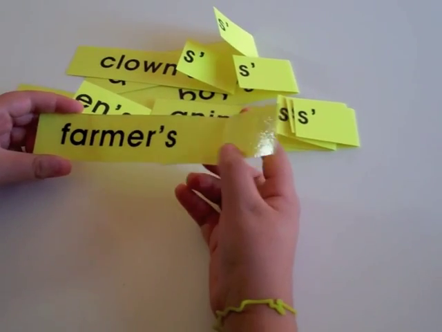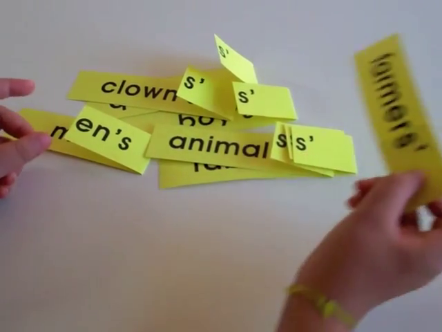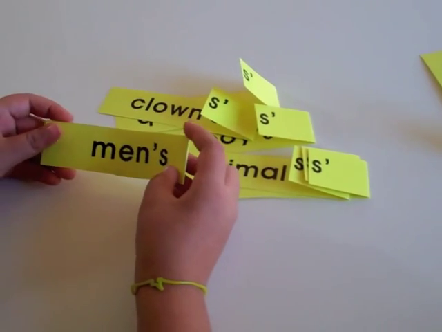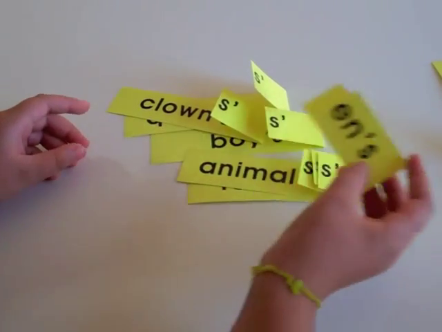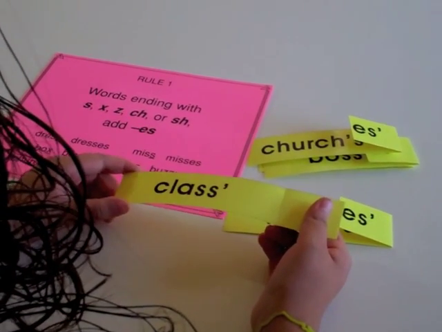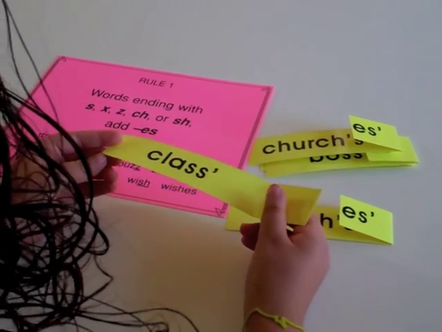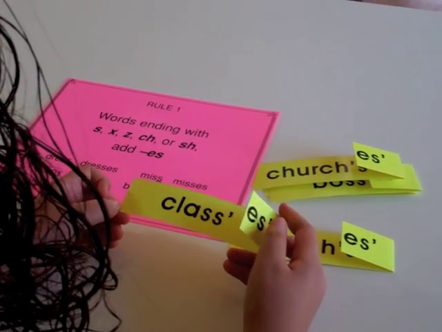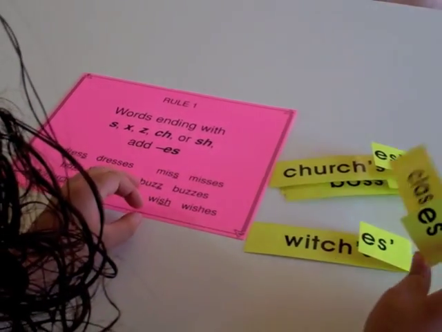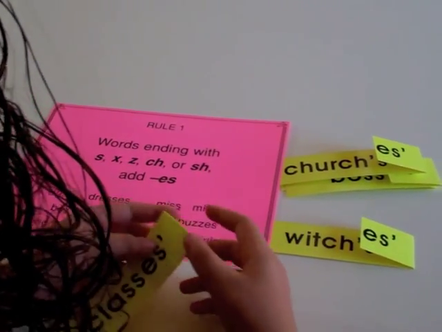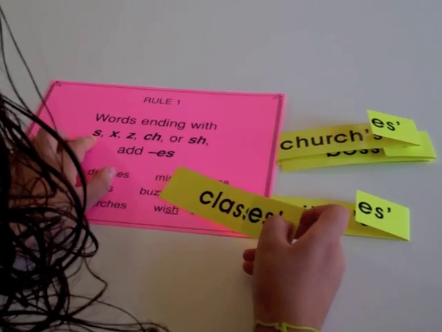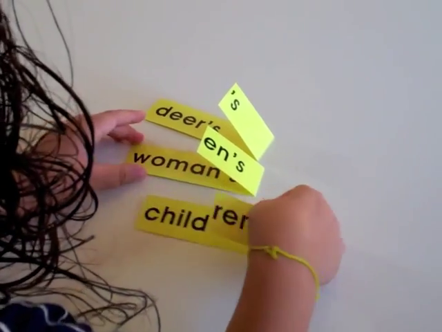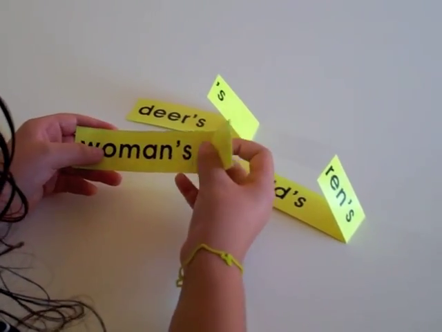One farmer's tractor, 3 farmers' tractors. One man's suits, 3 men's suits. One class's teach project and 2 classes assignment. The reason why I added ES is because it ended with S. 1 child, 2 children. 1 woman's, 2 women's.